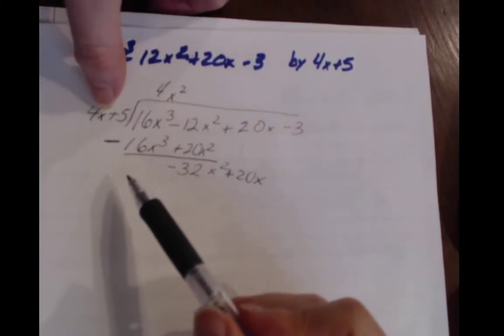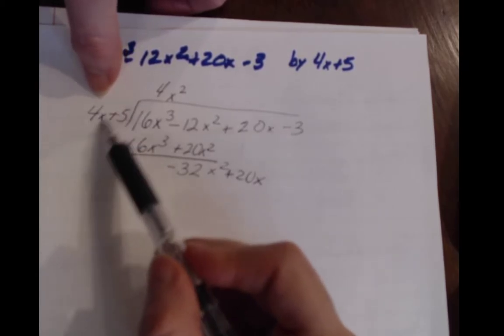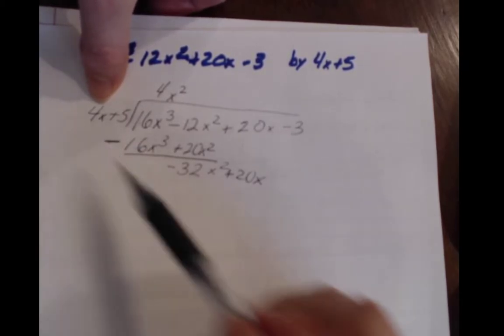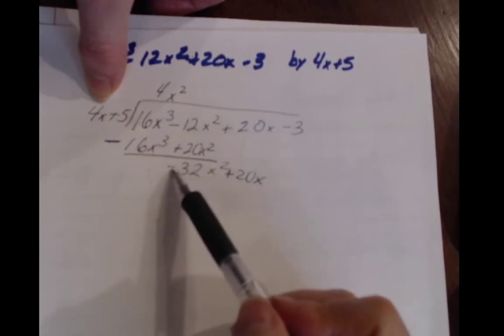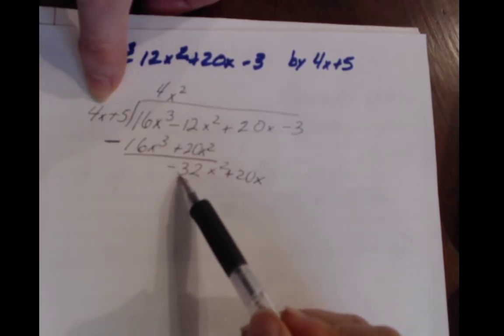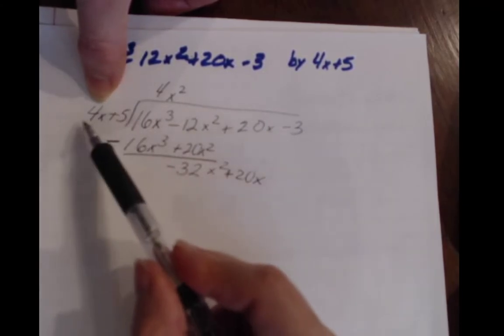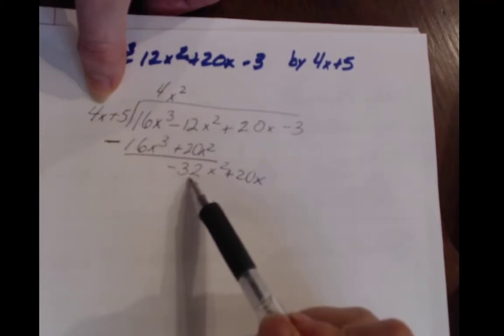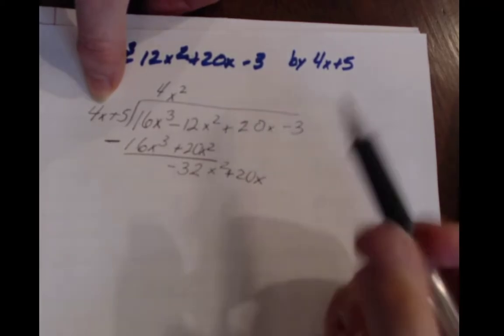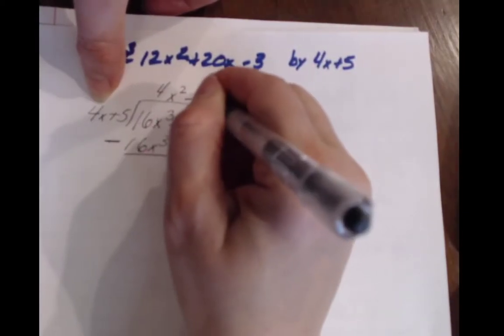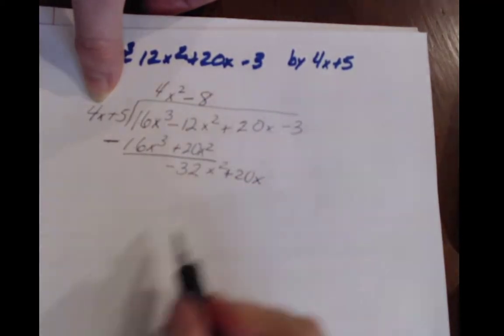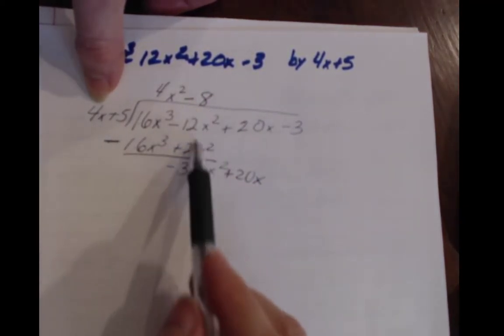Then we look at the leading term of our divisor and the leading term here in what remains. And we think, what can we multiply 4x by to make a negative 32x squared? Well, 4 times 8 is 32. I need a negative 8. And I'm writing that right above that term that we subtracted.